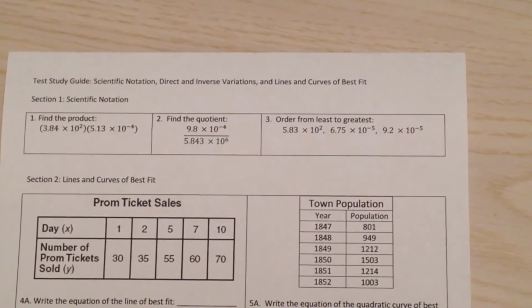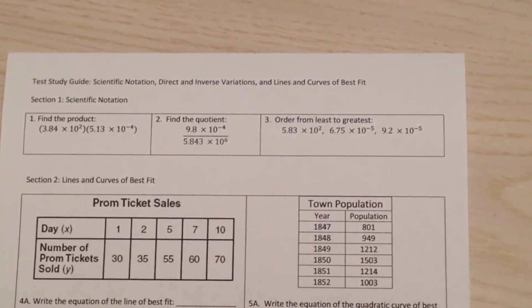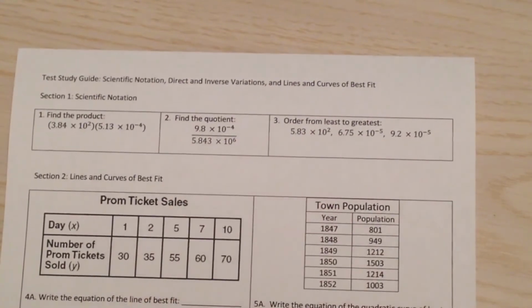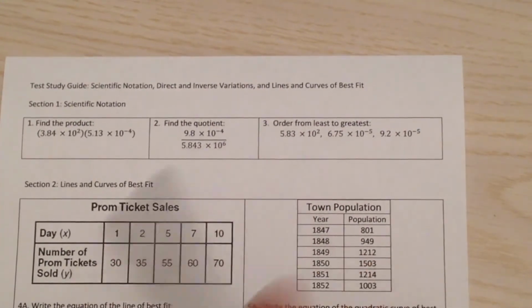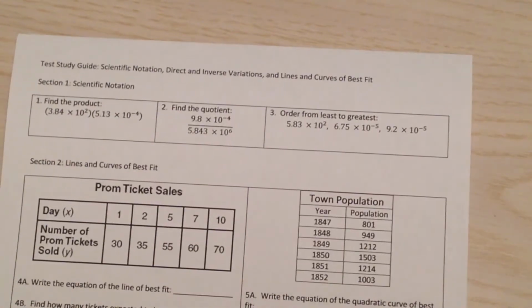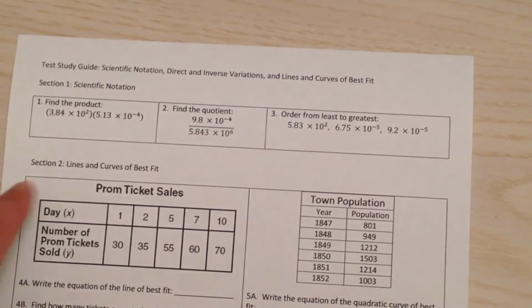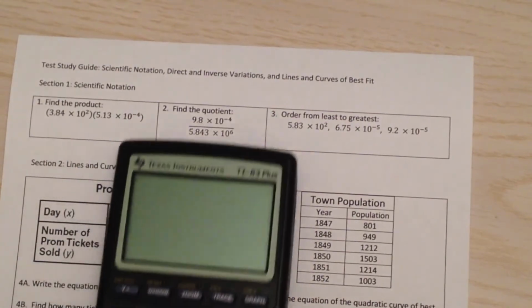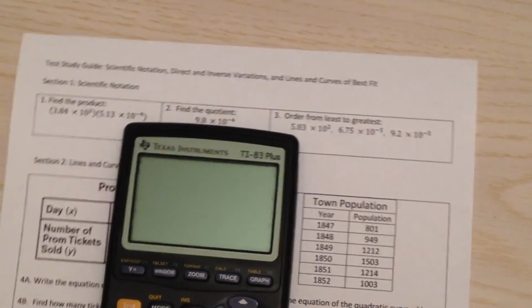Alright, today we're working on our test study guide and we're starting with that section on scientific notation. For these we're just going to do some operations, but you might be expected to turn it into scientific notation or back. To find the product, all we need to do is use our calculator. So make sure you have your calculator ready.